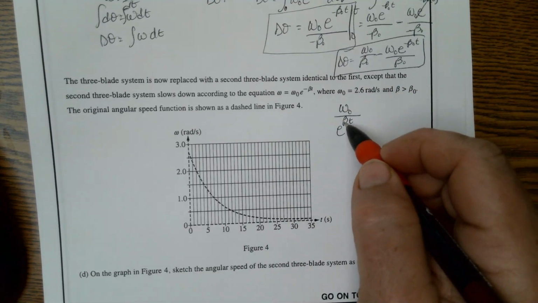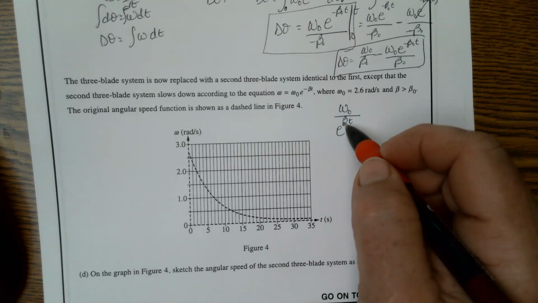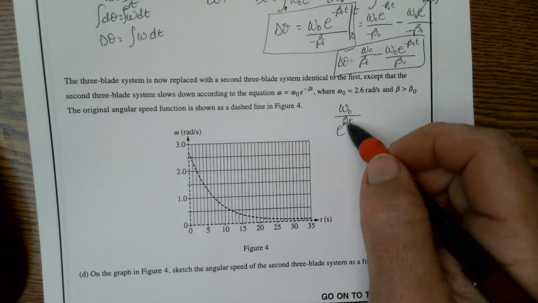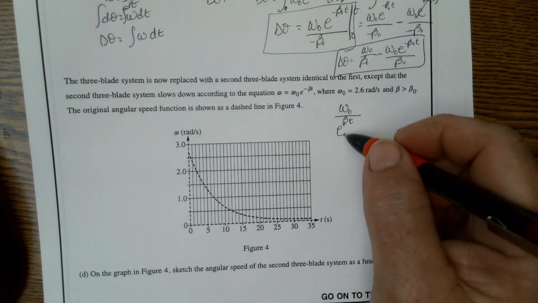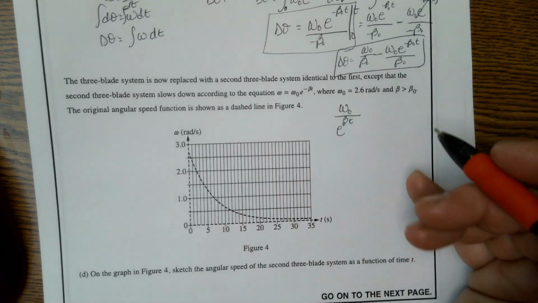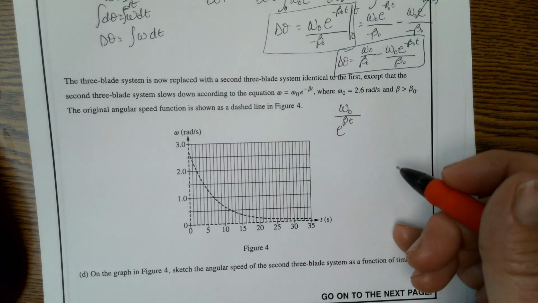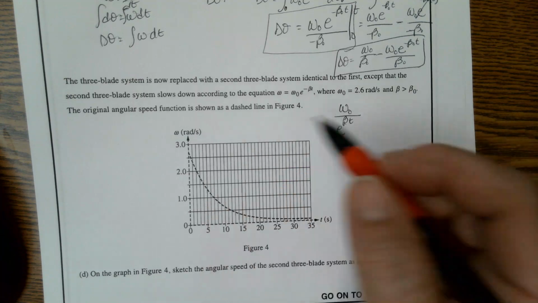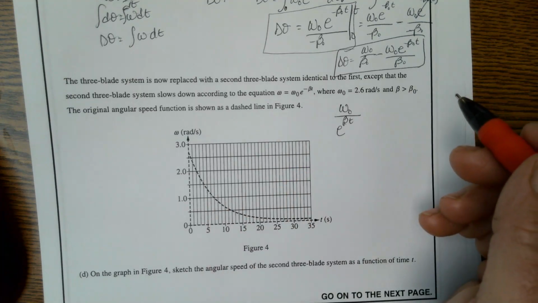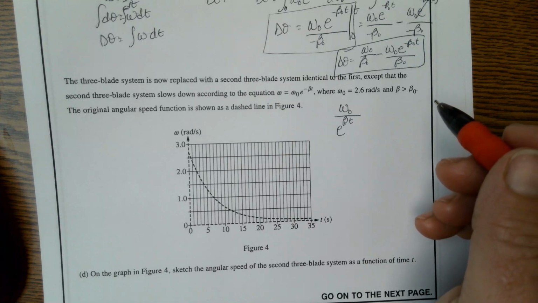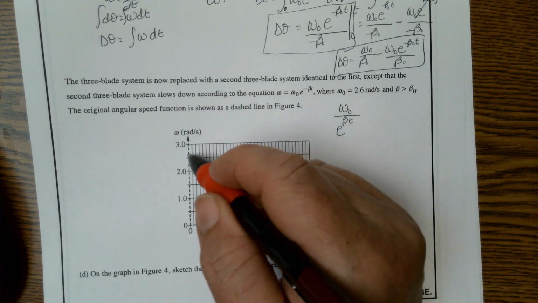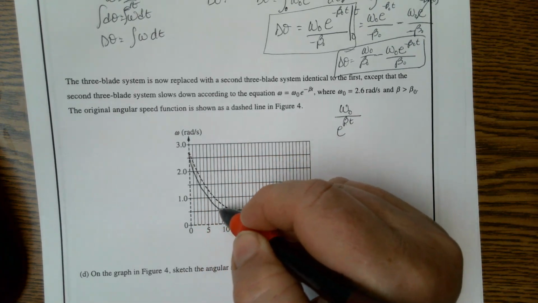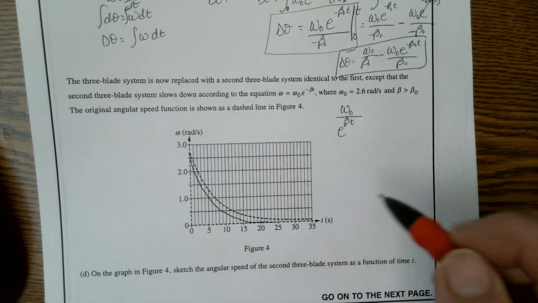If this is bigger, then every time I go along, I'm dividing by a bigger number. So instead of ending up at the same place, I'm going to end up a little below it every time. We're going to start at the same omega naught, but decrease a little quicker and head to 0 a little quicker.